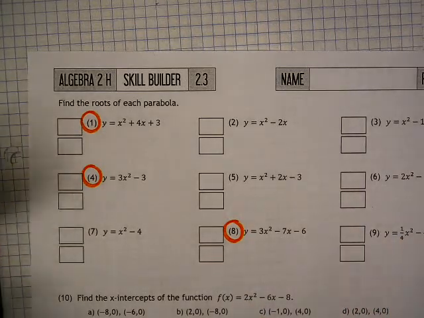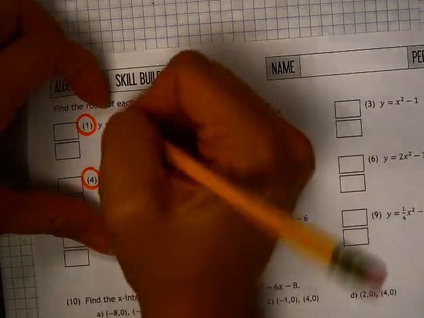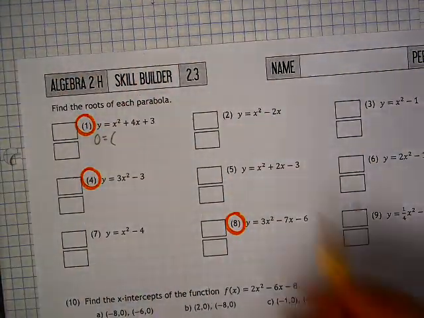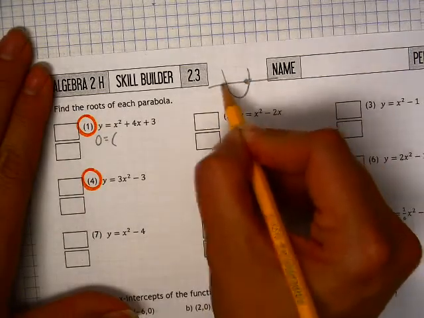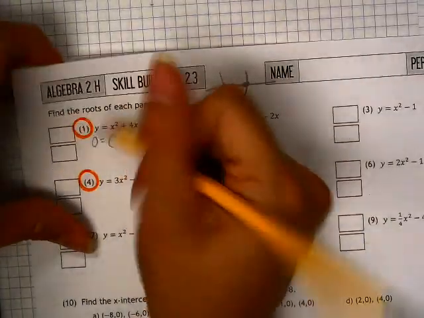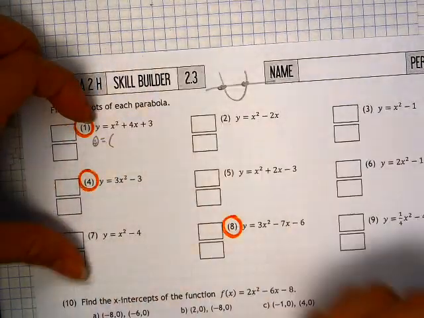All right, so now we're finding the roots. The reason you've been doing all this factoring is so that you can factor it to find the roots. The roots are when y is 0, because that is when it touches the x-axis. So I plug in a 0 for y. I like to make it a happy 0.